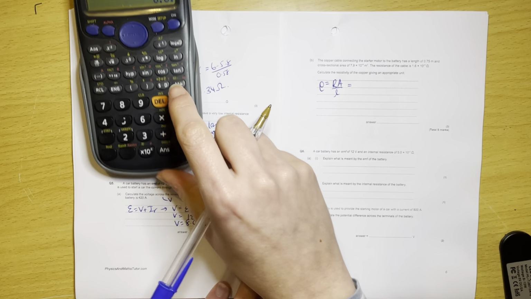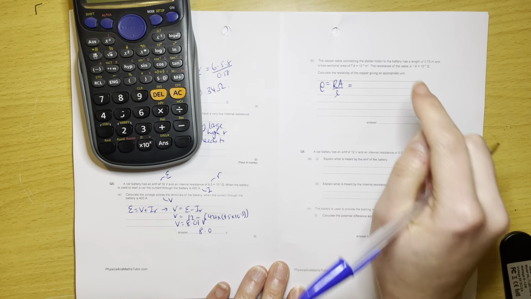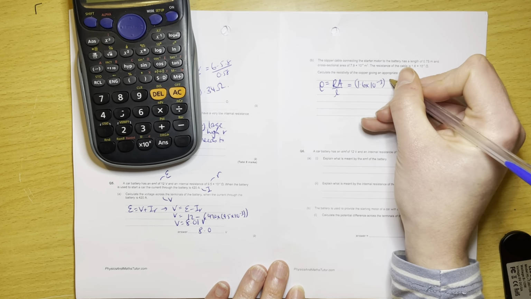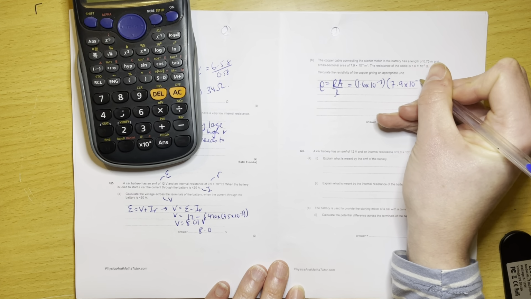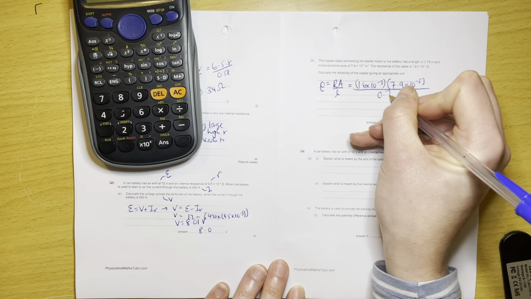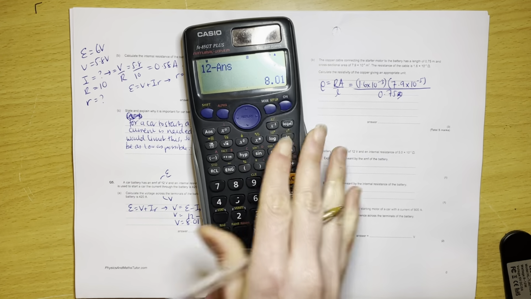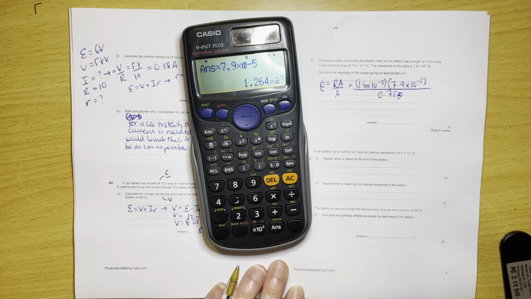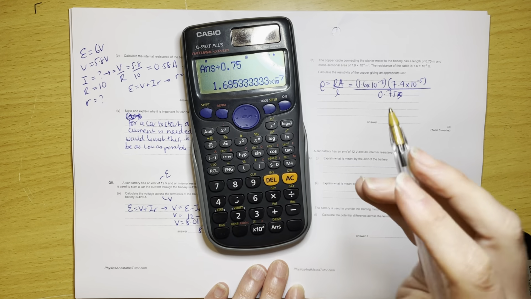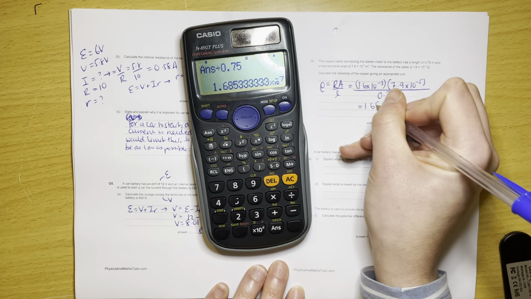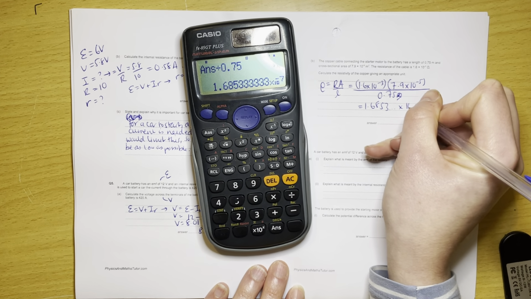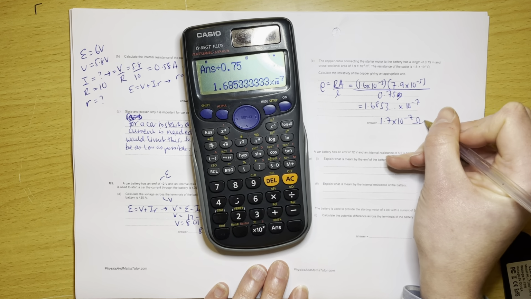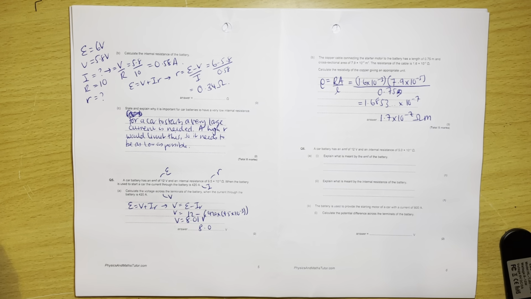So we've got a resistance of the cable of 1.6 times 10 to the minus 3. We're told the cross-sectional area. Often they give you the diameter, so this is making life a little bit easier here. And the length is 0.75 metres. So if I do that sum, 1.6 times 10 to the minus 3 times 7.9 times 10 to the minus 5 divided by 0.75, I get 1.6853 carrying on times 10 to the minus 7. So I'm going to write 1.7 times 10 to the minus 7, and for resistivity, the unit is ohm metres. So that is question 5.